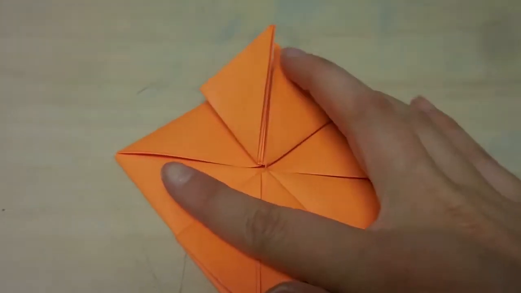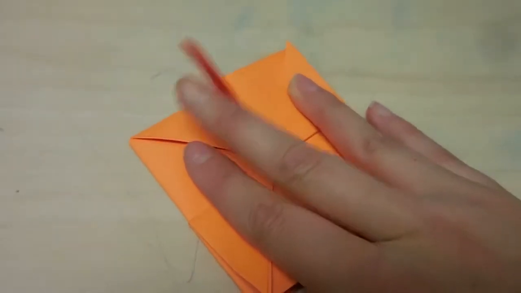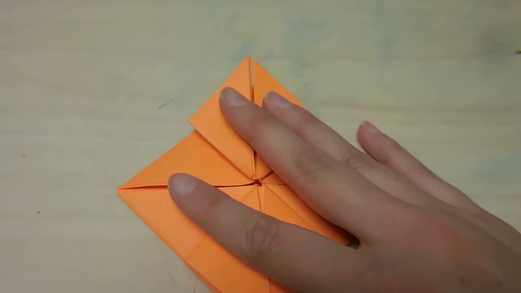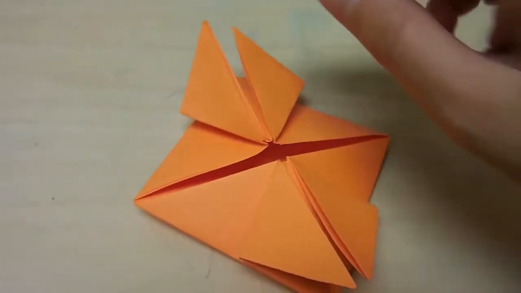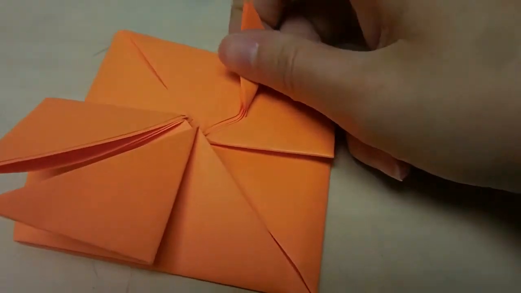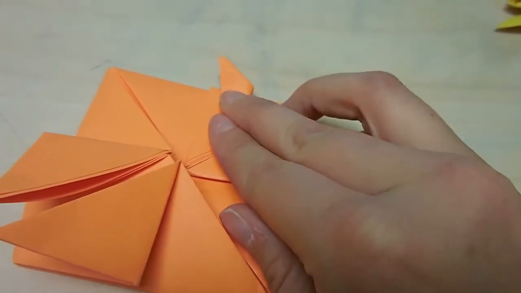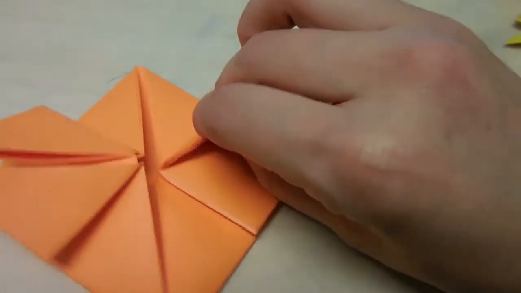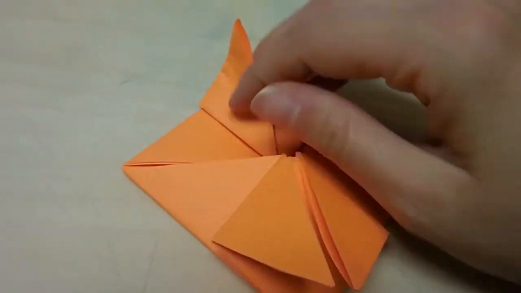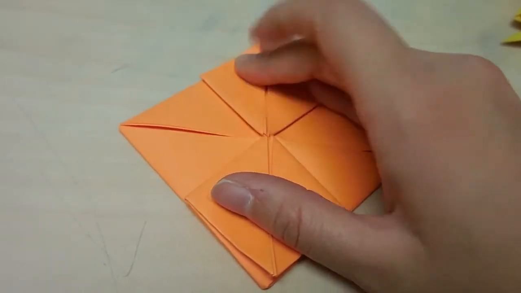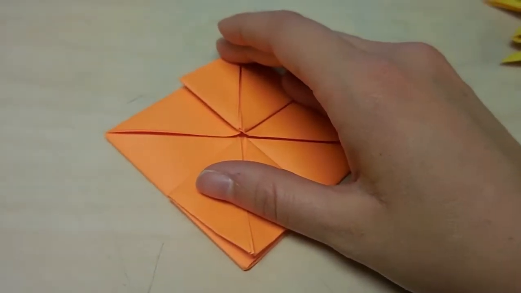There we go. So you can see I took all of my corners and folded them up to meet my other corners. So now what I'm going to do is start making my little legs. And to do that, I'll be folding my corners back down again like this. But I want this straight edge right here to meet this straight edge right here. So that's going to take some concentration.